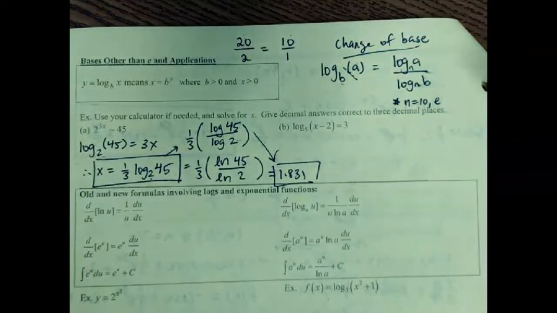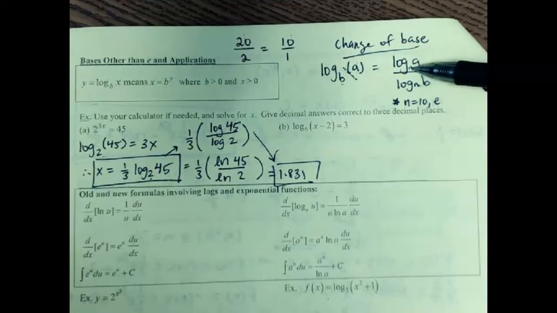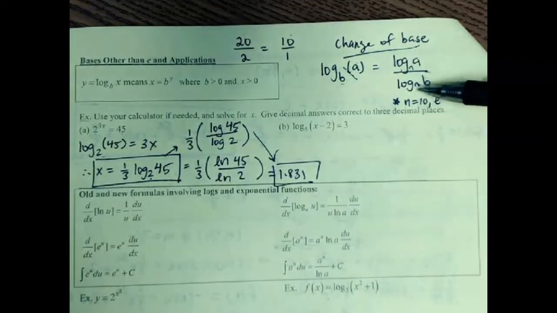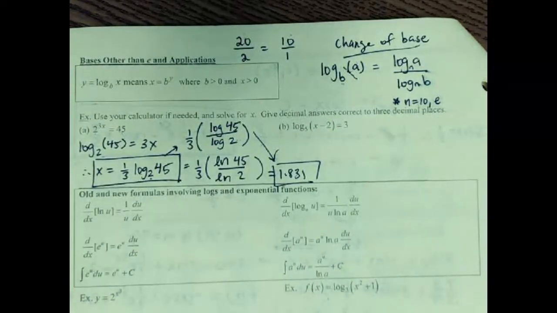And that would be true even if you switched to like a log base 17 of 45 over a log base 17 of 2, the ratio would still work. Okay, so the change of base formula is nice. You could pick whatever new base you want, but typically you would choose either a base e or base 10.